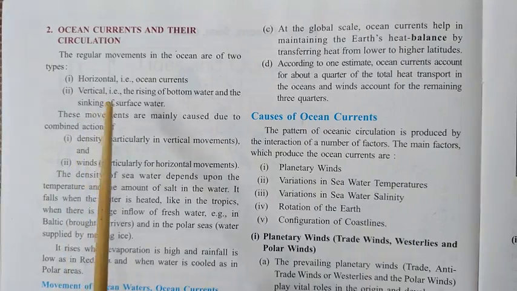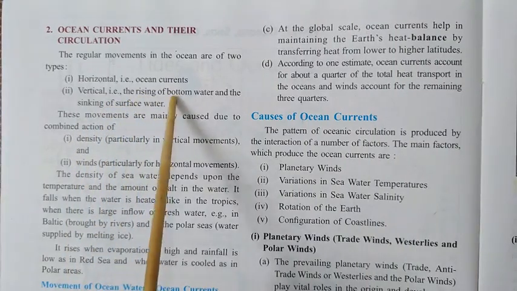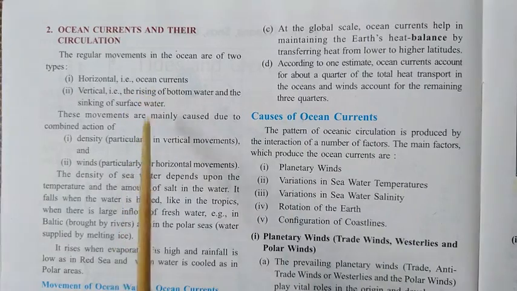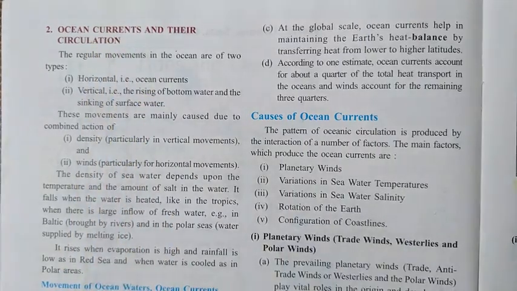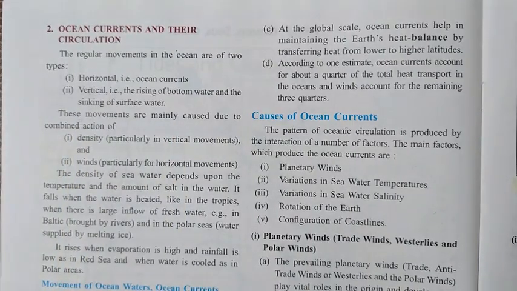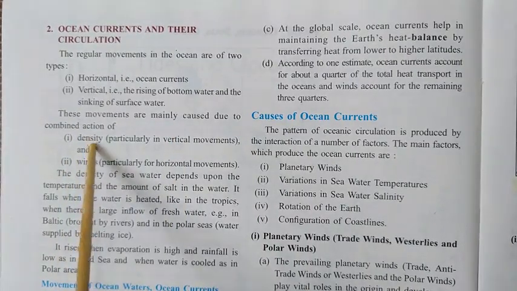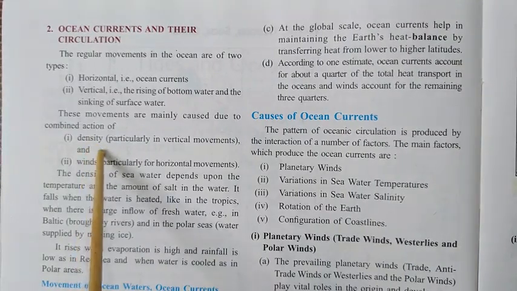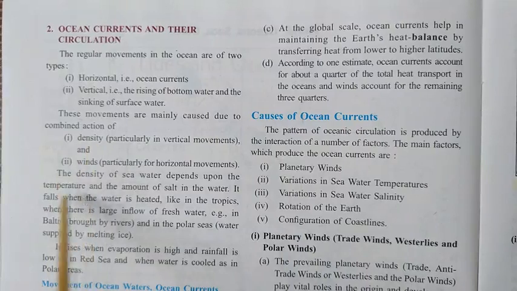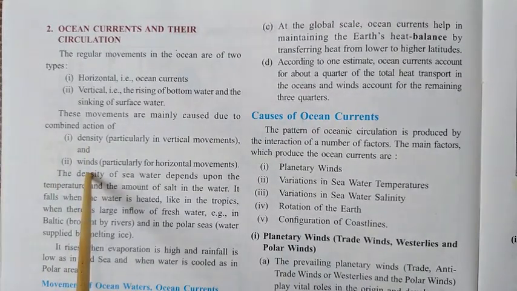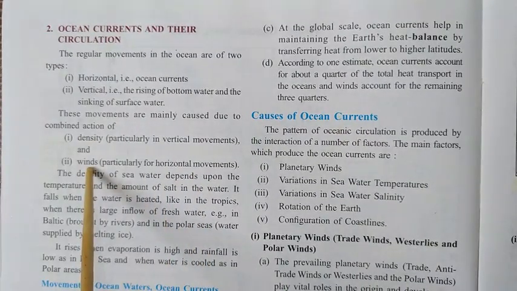So this rising and sinking of the water, that is the tides, we are going to see after finishing these ocean currents. Now all these movements are caused by the combined action of two things. First is the density, that is the density of what thing? That is the water, I will discuss afterwards, okay? Then another thing is the winds. Wind is a very important factor, and you can find all the horizontal movement is taken by the winds, right?